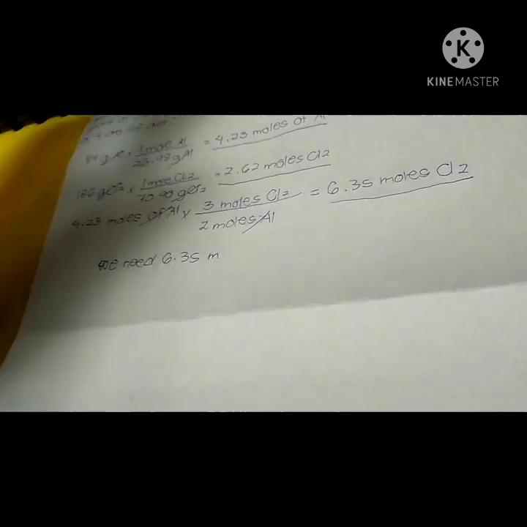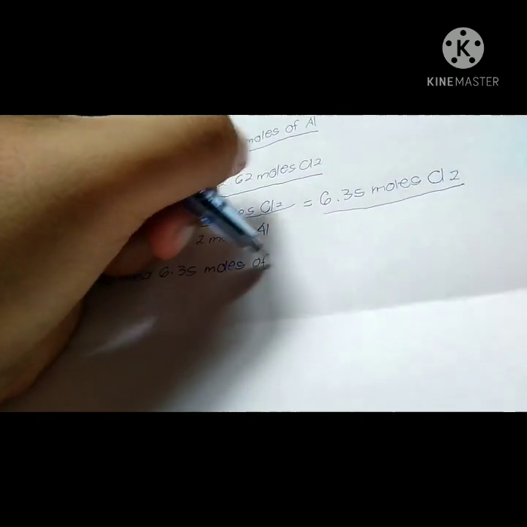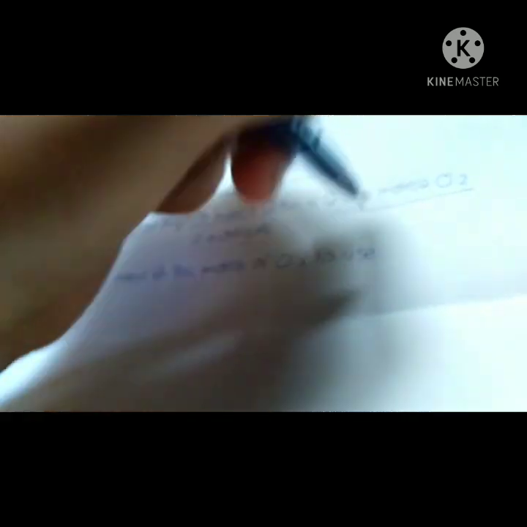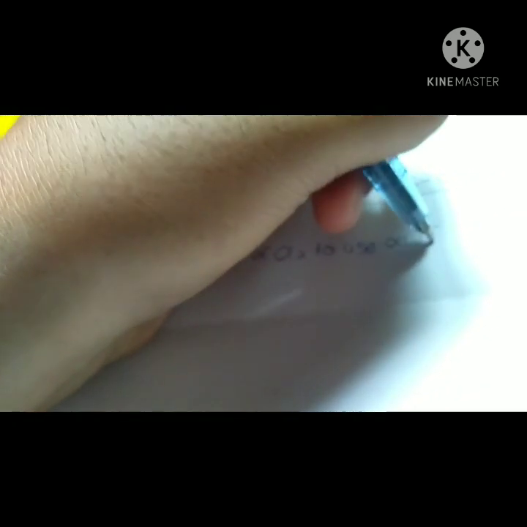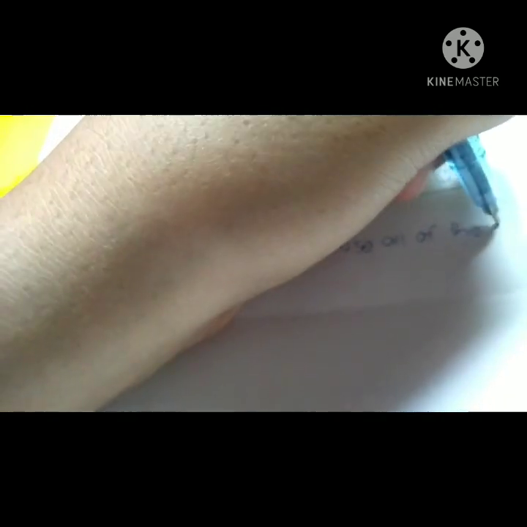So we need 6.35 moles of Cl2 to use all of the aluminum.